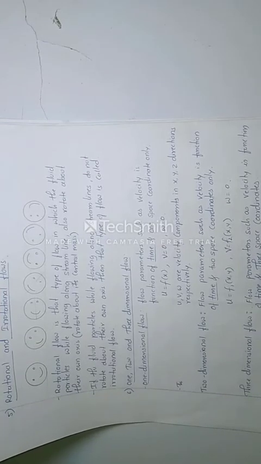Two dimension means we are going to consider two axes, whereas the third axis we are not going to consider. And three dimensional flow means we are going to consider all three directions. If I take the example of velocity, along the x direction it is u, which is a function of the space coordinates x, y, z, and v, the component of velocity along the y direction, is also a function of x, y, z, and the component of velocity along the z direction is also a function of x, y, z. Three dimension means we consider all three coordinates.